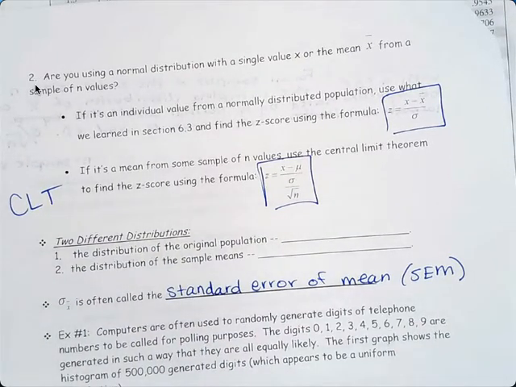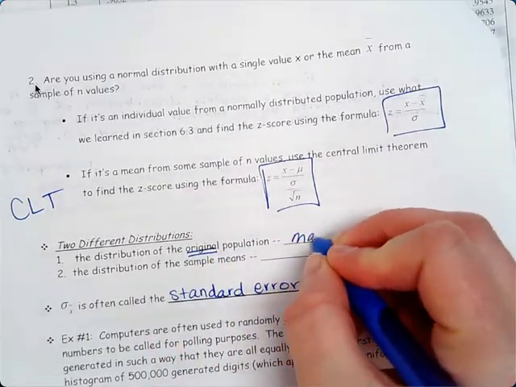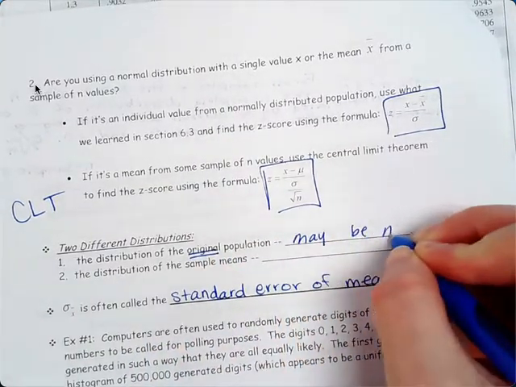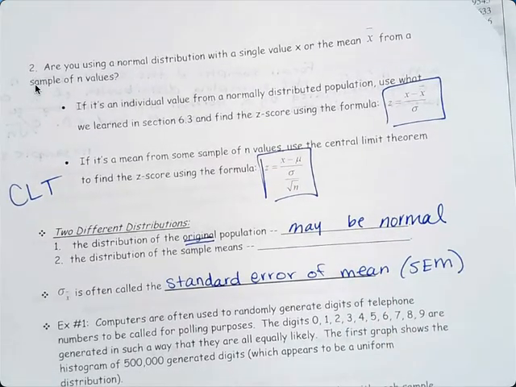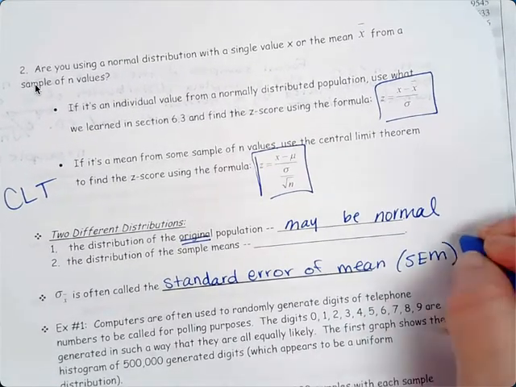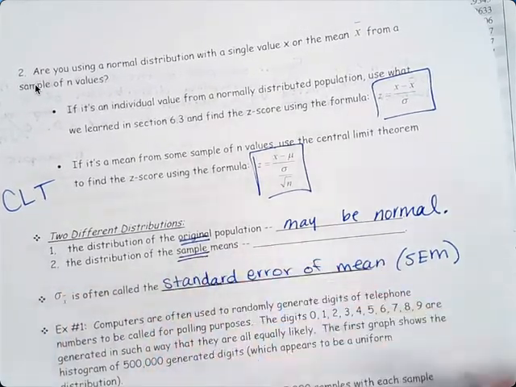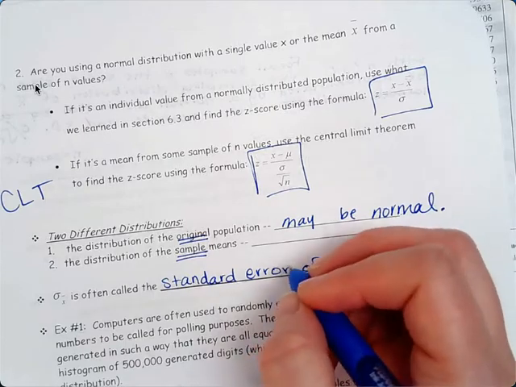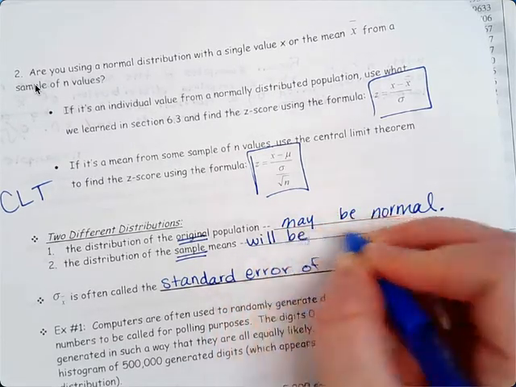The distribution of the original population may be normal, or it could be uniform, it could be skewed. But the distribution of the sample means will be normal when our sample size is greater than 30.